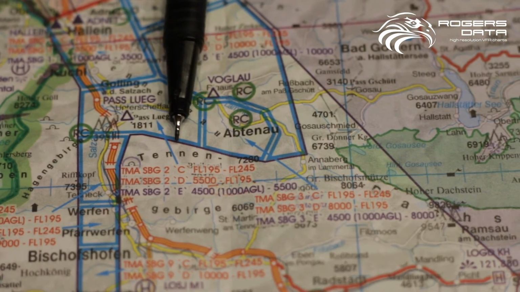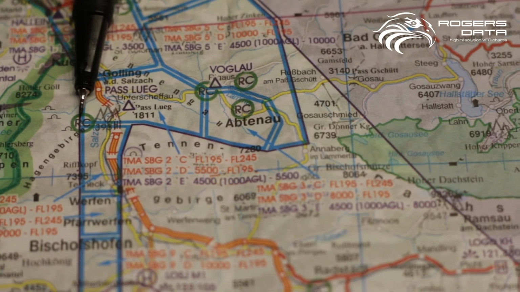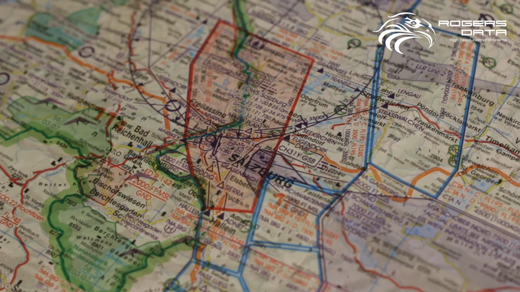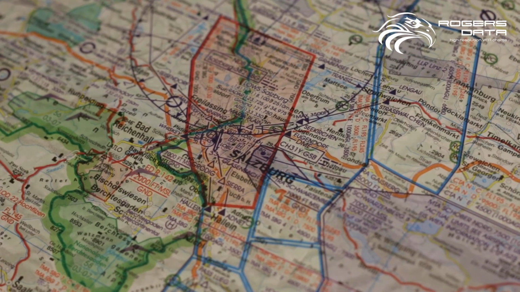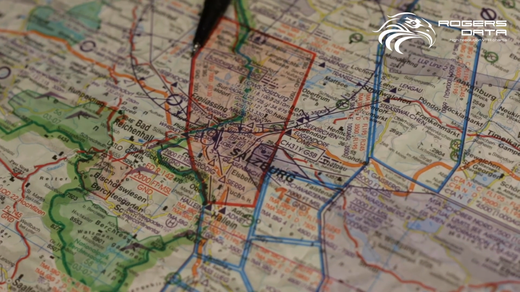The airspace with its structure is shown in blue, and nature reserves with flight restrictions are shown in green. Also, on Rogers Data aeronautical charts, airspaces without mandatory clearance are shown in the font color blue, and airspaces subject to mandatory clearance in the font color red.